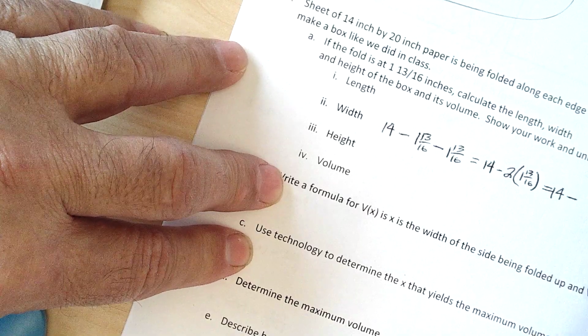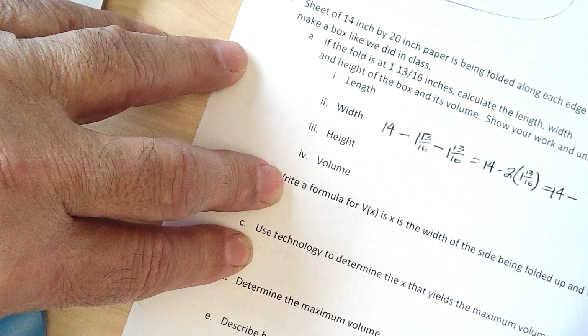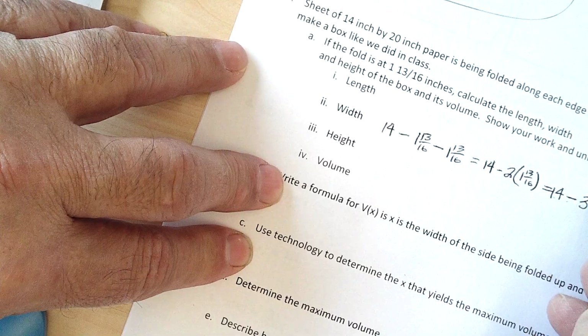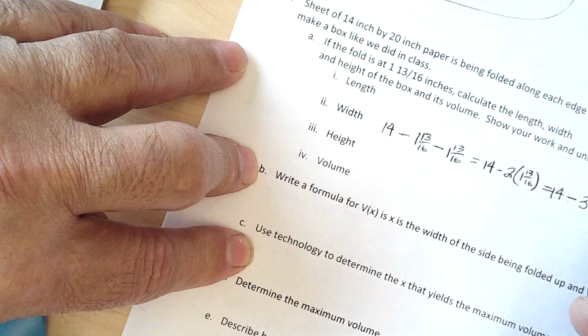Or I could call 10 sixteenths 5/8, so 3 5/8. So it could be 14 minus 3 5/8. Depends on what your comfort with fractions are.